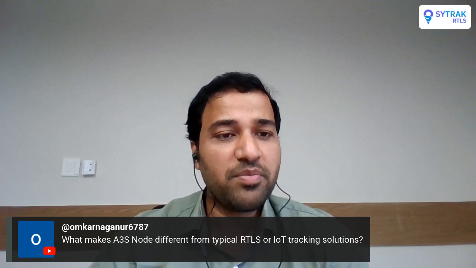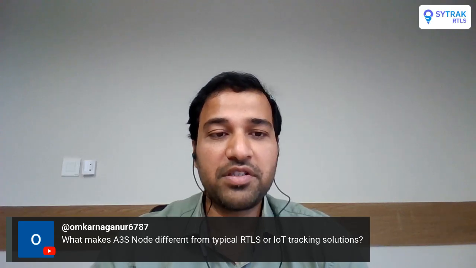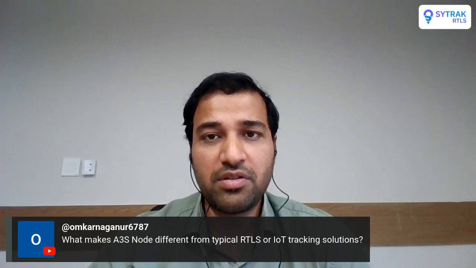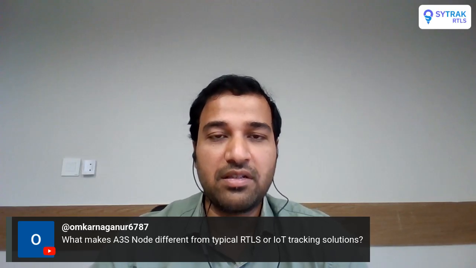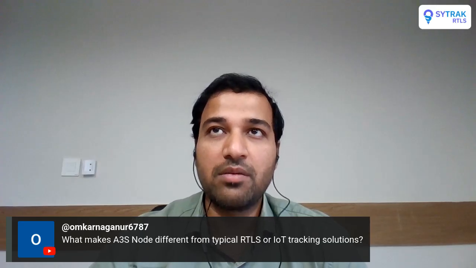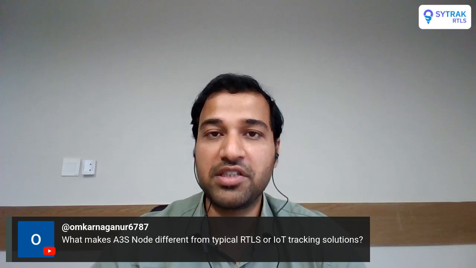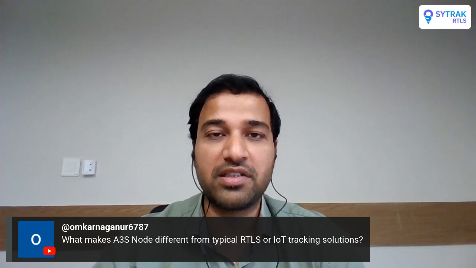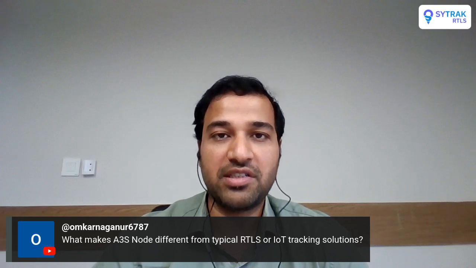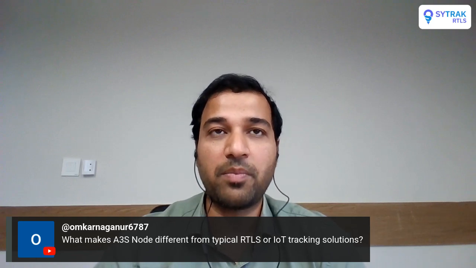Mr. Omkar, what makes A3S Node different from typical RTLS or IoT tracking solutions? The typical RTLS would provide the tracking, it would provide traceability, but most of the traditional RTLS systems would not tell you the energy consumption of a particular asset. It would not allow quick, easy transfers for the shared assets. So for these two reasons, this sets itself apart.